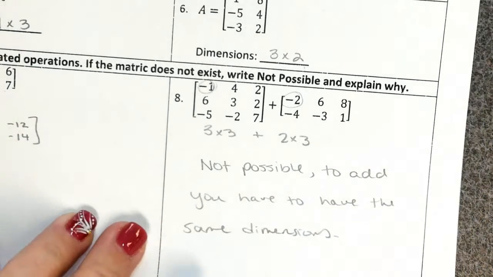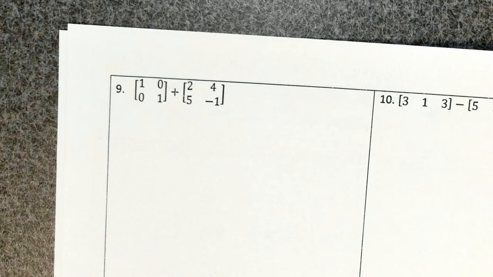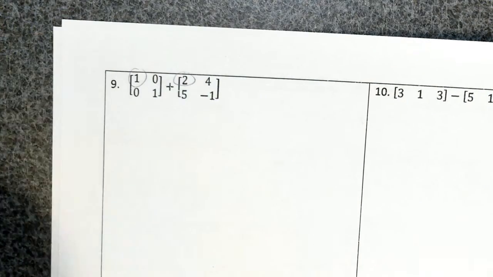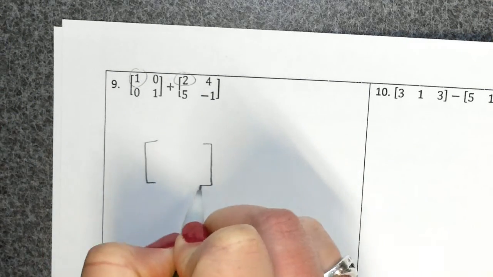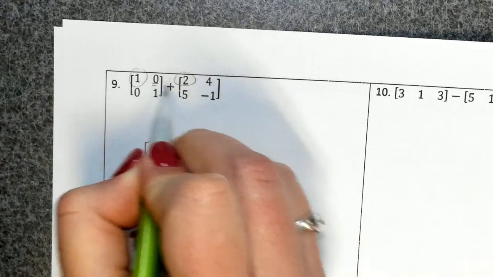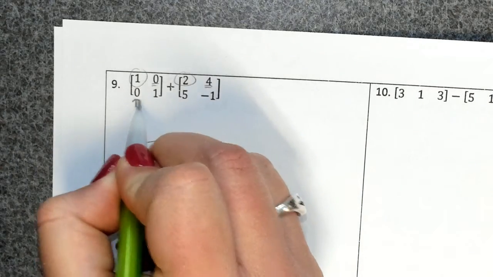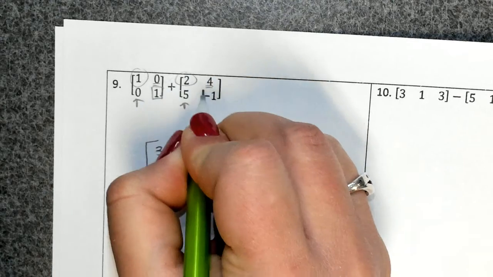All right, let's look at number 9. Can we add these two together? Yeah. They have the same dimensions, right? So what is 1 plus 2? 3. How about 0 plus 4? 4. How about 0 plus 5? How about the 1 plus negative 1?